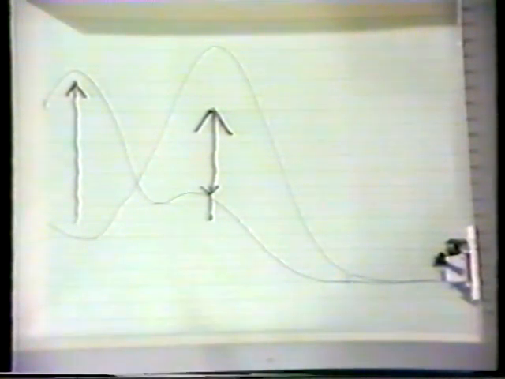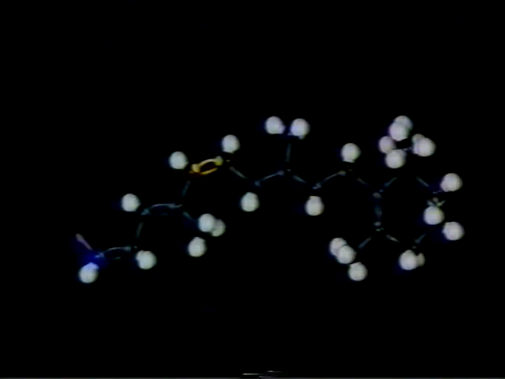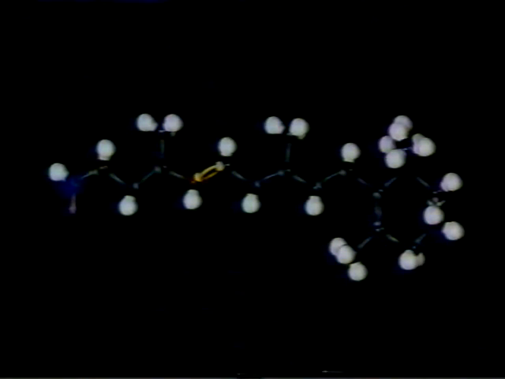What has happened is that we've bleached a large amount of the rhodopsin and formed an equivalent amount of a photoproduct. Almost immediately after the absorption of the light by the pigment, a small conformational change takes place within the vitamin A derivative part of the molecule.